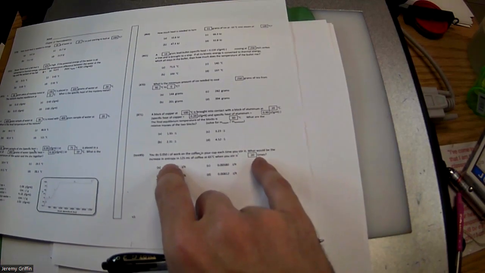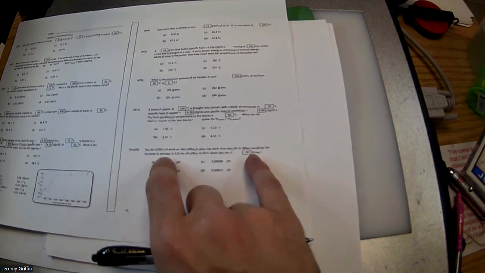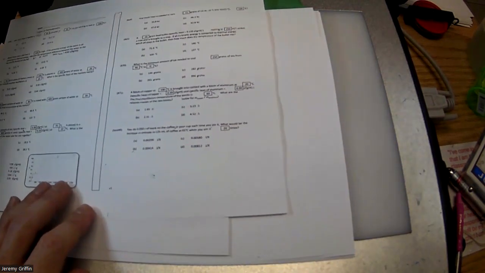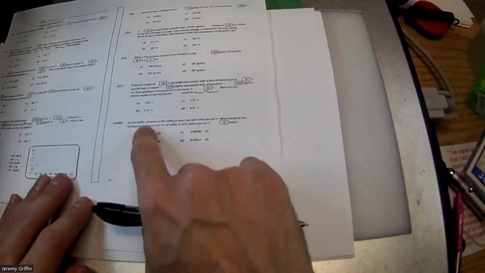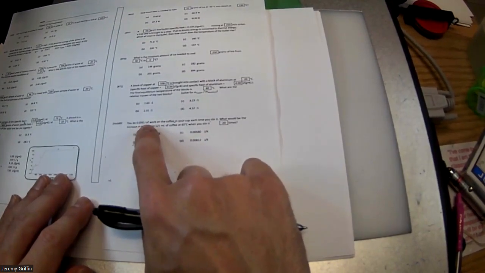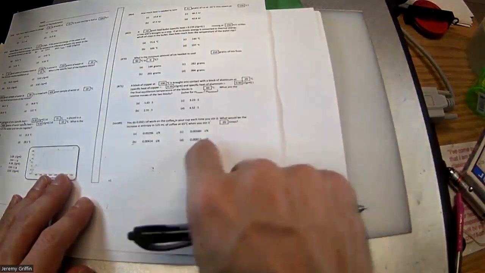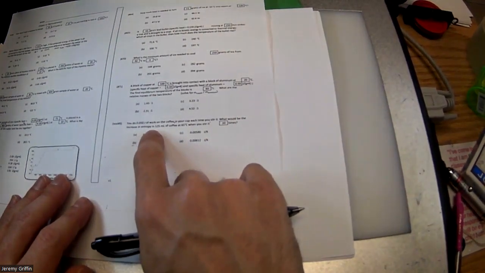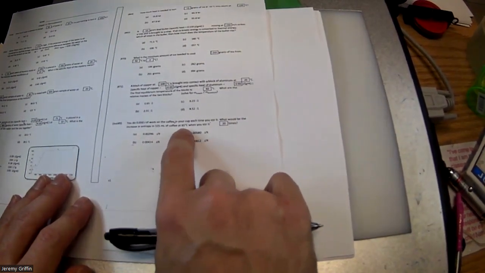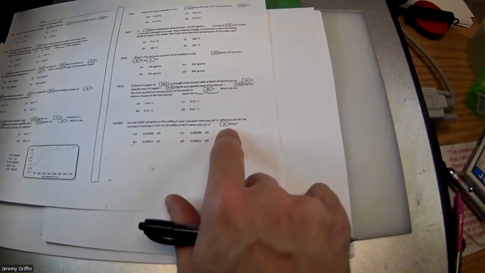Let's do the very last one on this page, and then we'll probably cover it, because the last one deals with entropy. We haven't done the equation with it yet. You do 0.05 joules of work in a coffee cup every time you stir it. So you're stirring this coffee cup. Right. What's the increase in entropy? 125 milliliters of coffee at 65 degrees Celsius when you stir it 20 times.